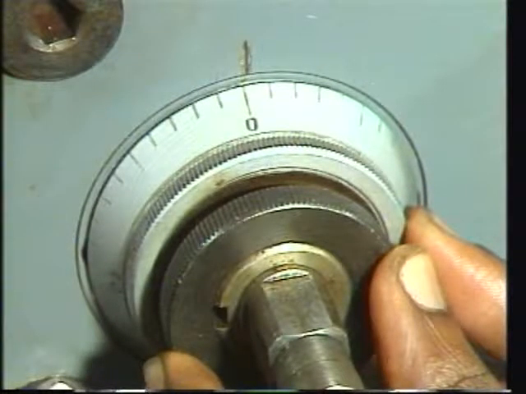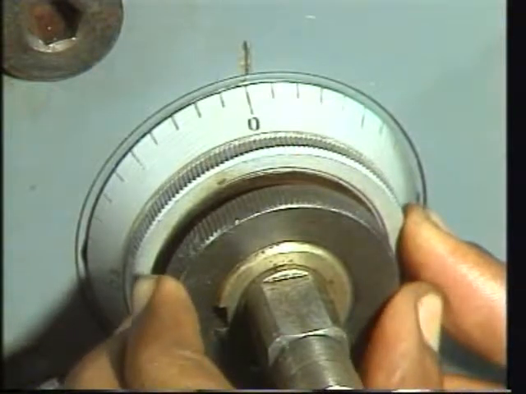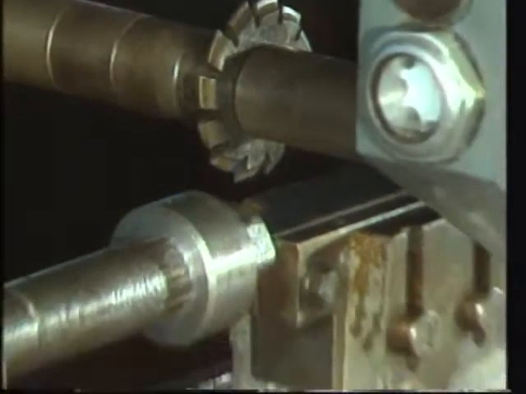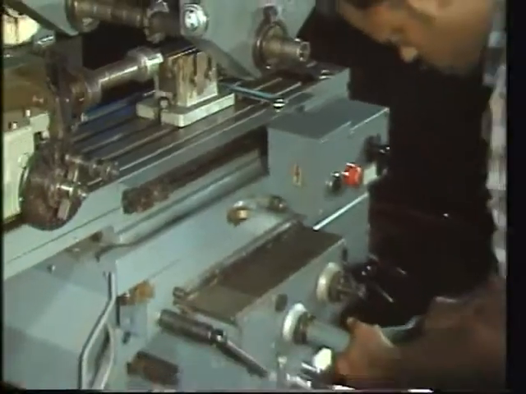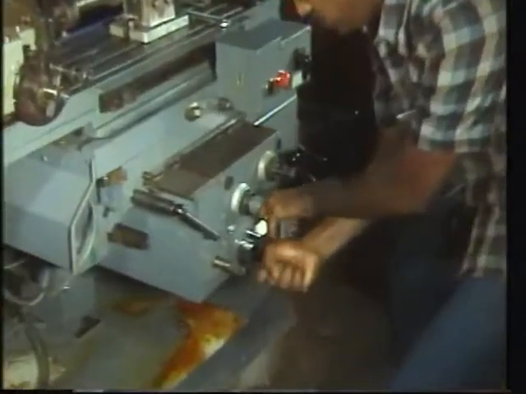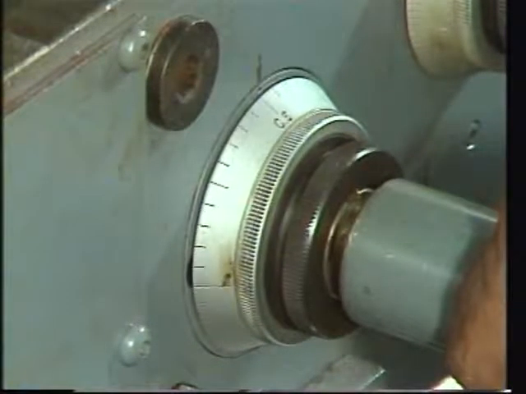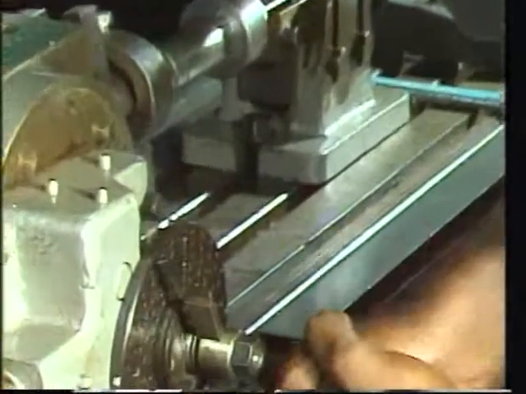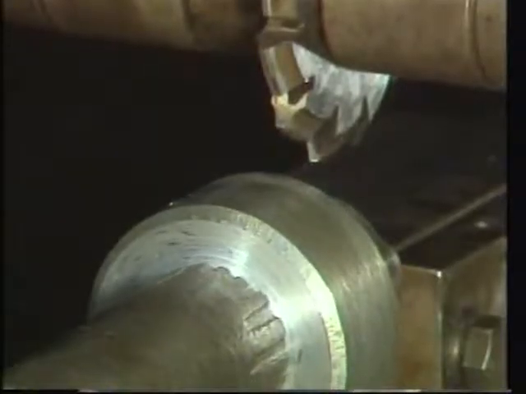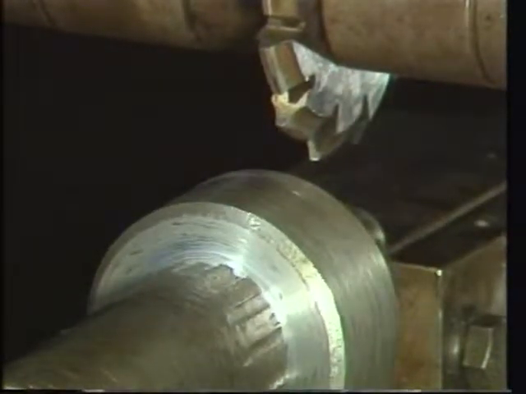This 0 point is the reference for setting the depth of cut. According to the design calculation, the tooth depth is set for a rough cut on the vertical feed called a knee. Then the periphery of the blank is divided into the required number of teeth.